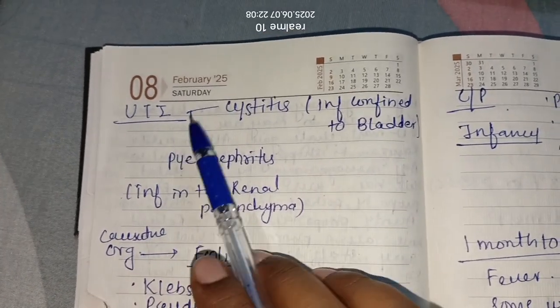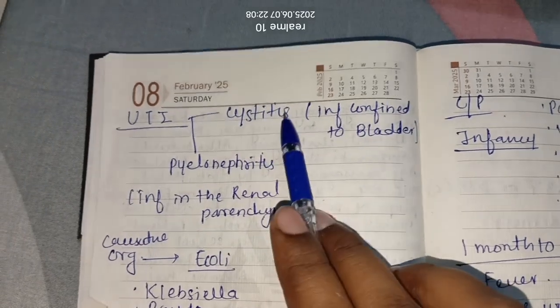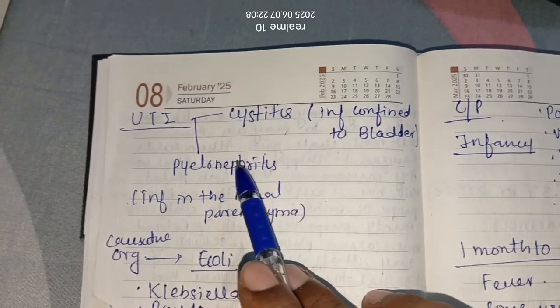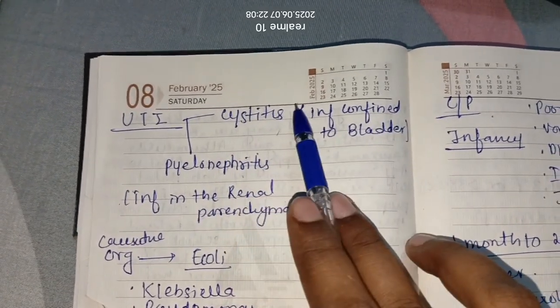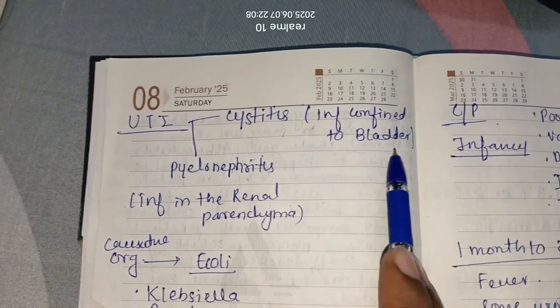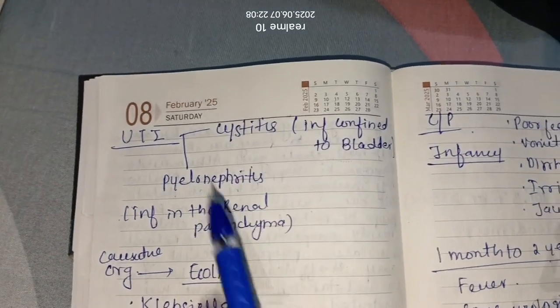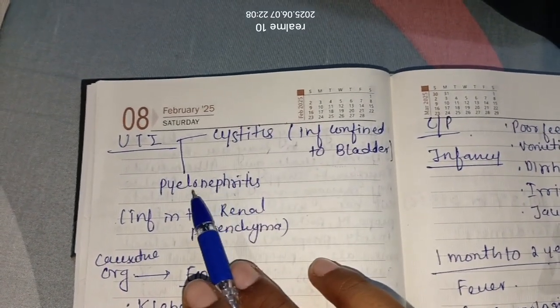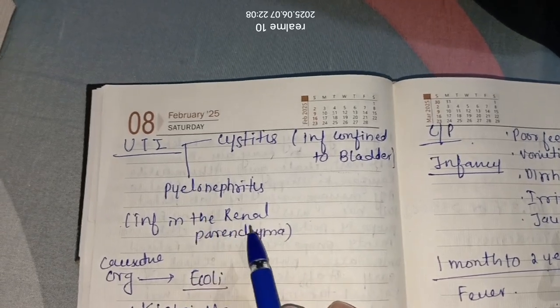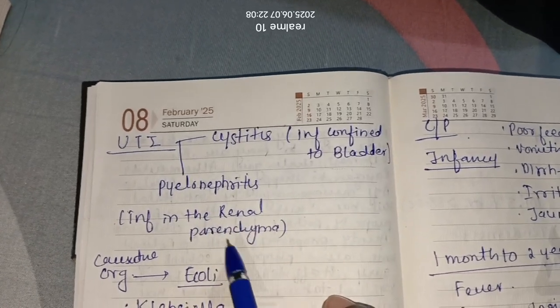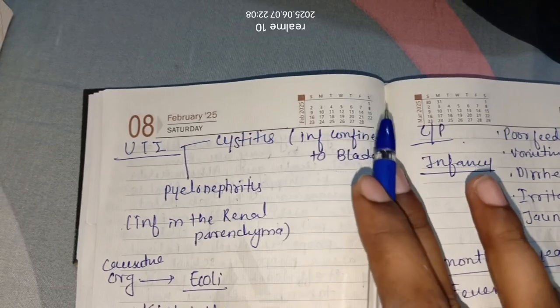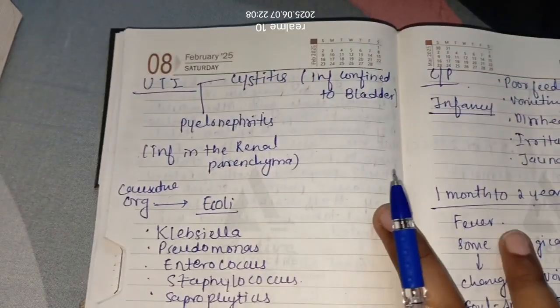So UTI is of two types. First one is cystitis and second one is pyelonephritis. Cystitis is confined to the bladder only, and pyelonephritis is confined to the renal parenchyma. It is an infection of the renal parenchyma. Okay, so these are the two types.